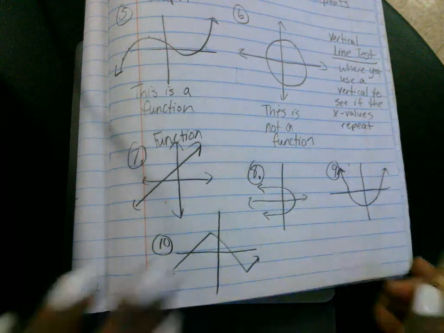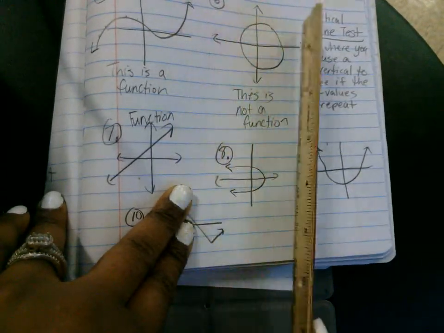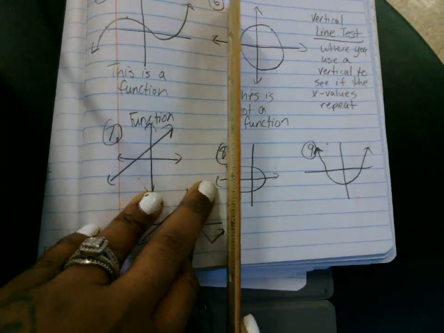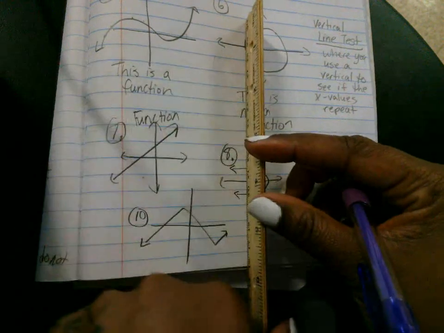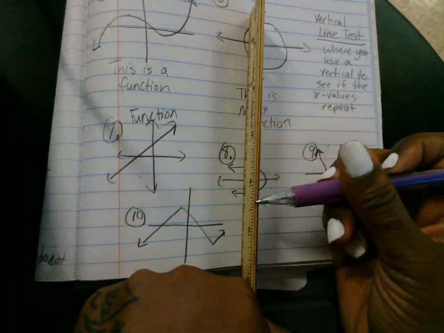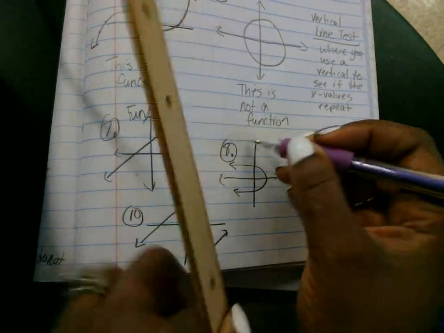Number 8, I'm going to move my vertical line from left to right across the graph. As I move it from left to right, notice how my graph is touching my vertical line up here and down here at the same time. This one is not a function.